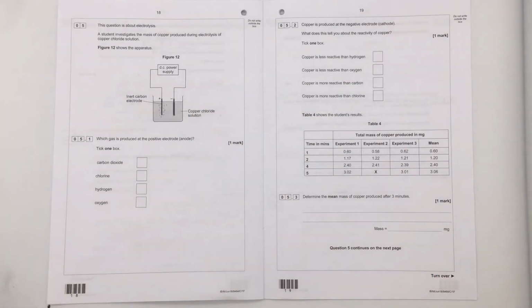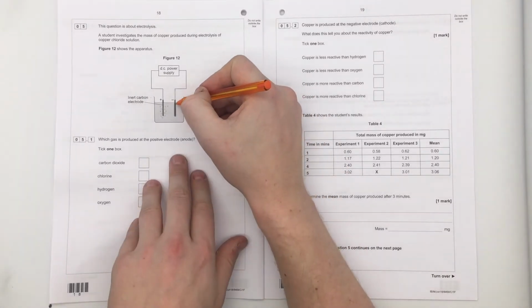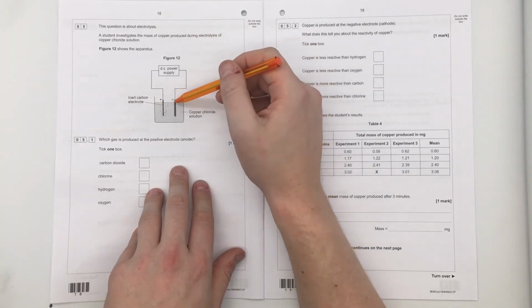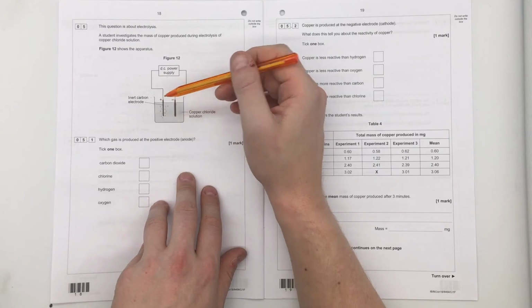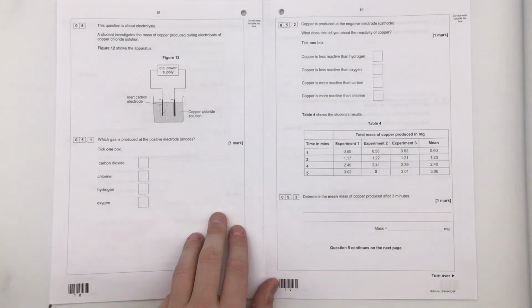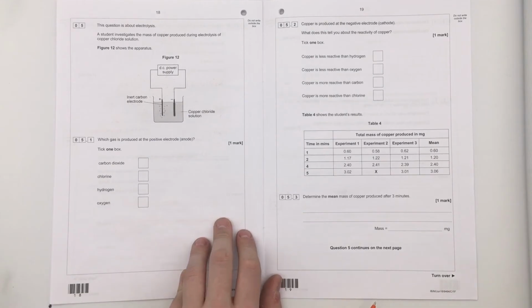Question 5. This question is about electrolysis. A student investigates the mass of copper produced during electrolysis of copper chloride. Figure 12 shows the apparatus, and you can see there you've got a DC power supply, you've got an inert carbon electrode, so you know that that's not actually going to get involved, and you've got copper chloride. You can see here on the diagram I've got this kind of clump forming around this electrode, and I've got some bubbles being given off at the other. What gas is being produced at the positive electrode, or the anode?